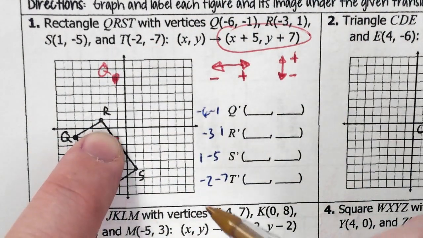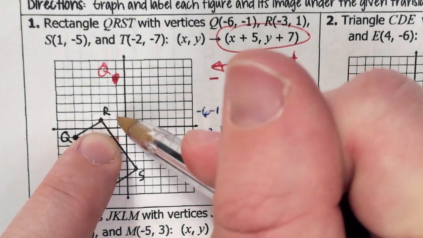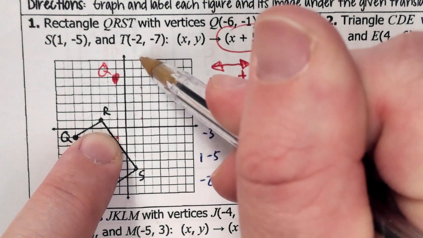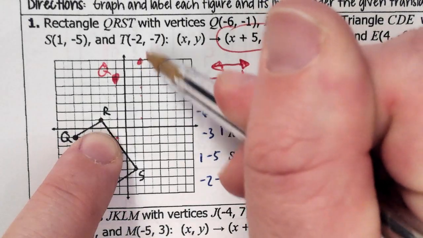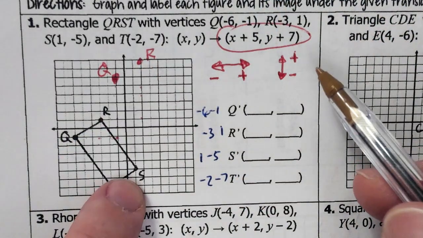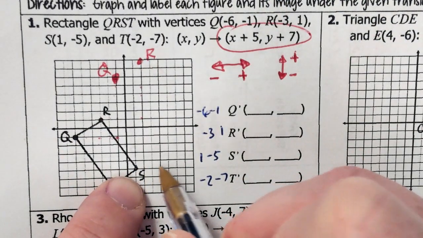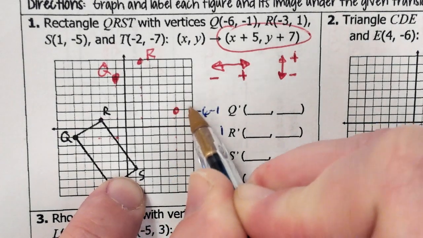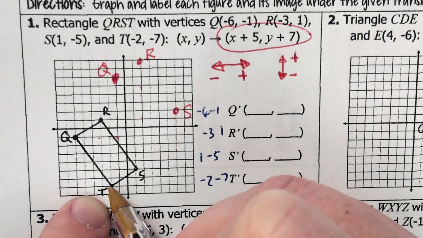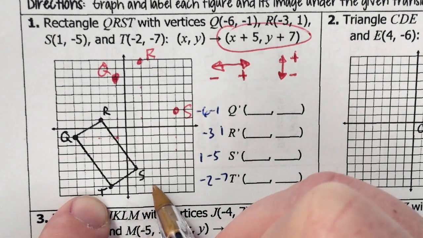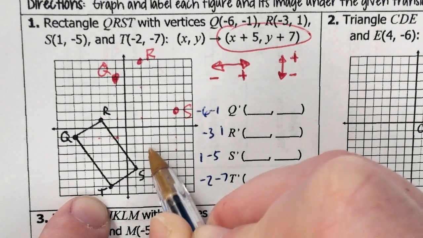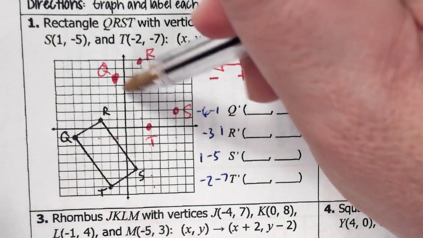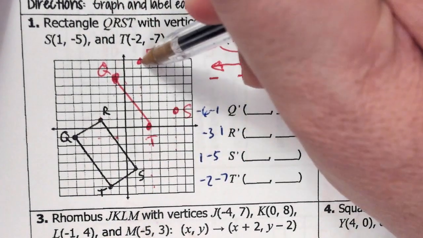Then I'm going to take R. Go positive 1, 2, 3, 4, 5. Positive 1, 2, 3, 4, 5, 6, 7. And that is R. Then I'm going to take S: 1, 2, 3, 4, 5, and 1, 2, 3, 4, 5, 6, 7. That is S. And take T, go positive 1, 2, 3, 4, 5, and 1, 2, 3, 4, 5, 6, 7. And that's my T. Then I'm going to connect those dots.